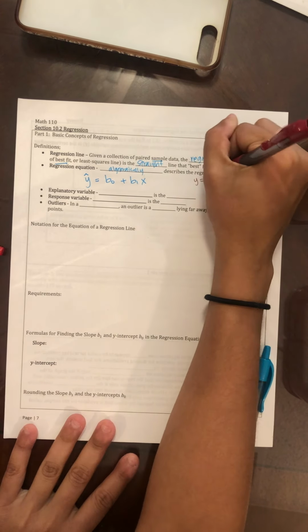So let's go ahead and do an example. Now, I did make a mistake in this and I apologize. So it says using technology to find the regression equation. Use the sample data from example 3 in 10.1 to find the equation of the regression line in which the explanatory X variable is chocolate consumption and the response variable Y is the corresponding Nobel Laureate rate.